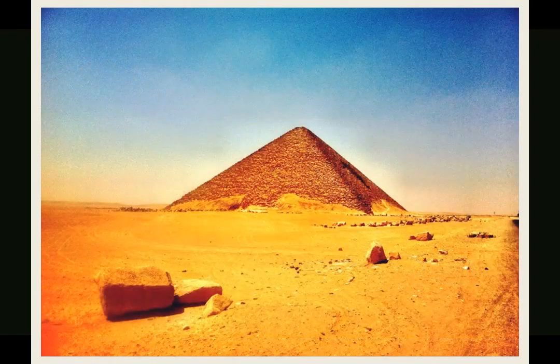Now, the red pyramid, it's called the red pyramid because it has a red tint to its stones. And if you look at it, it's this low angle, it's 43 degrees. It's not very impressive, but it is very big. But being such a low angle, it's not very tall.